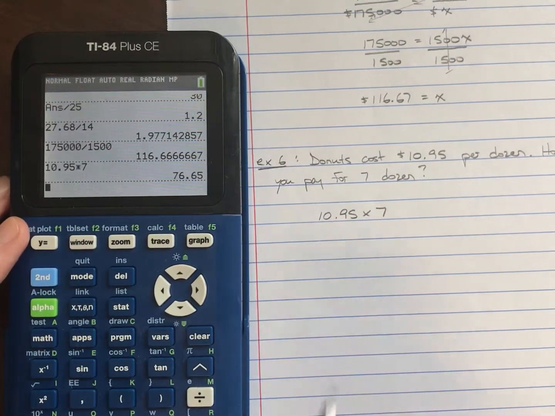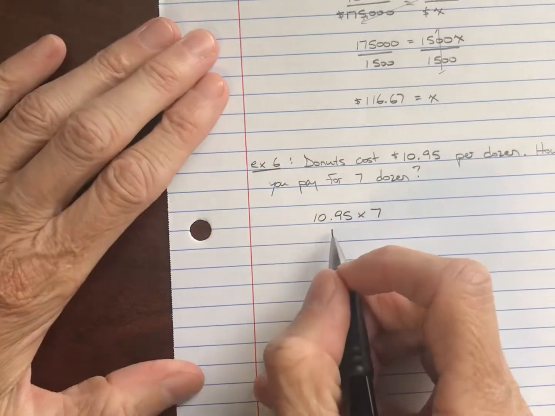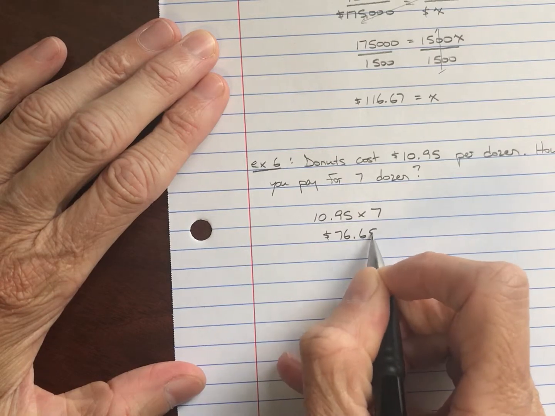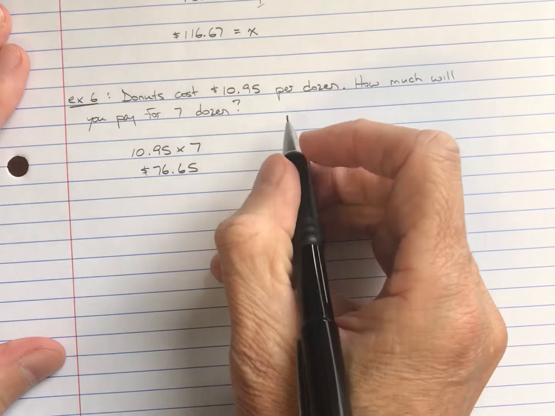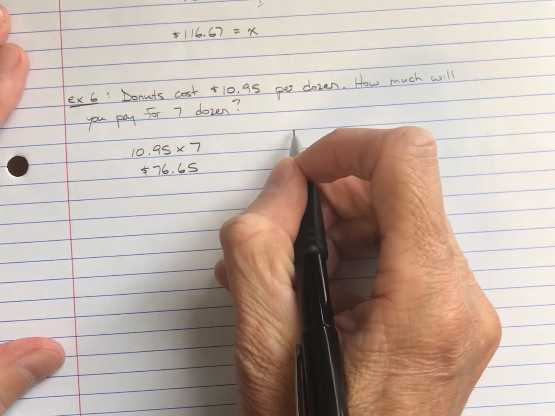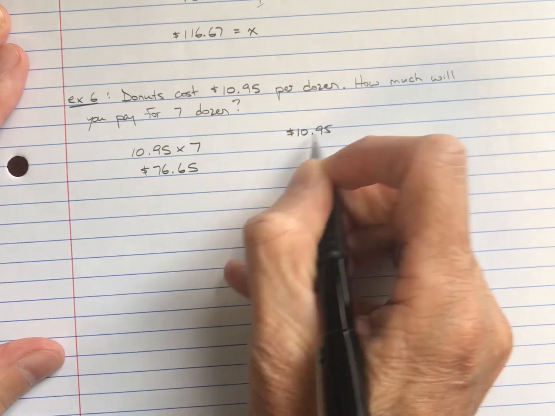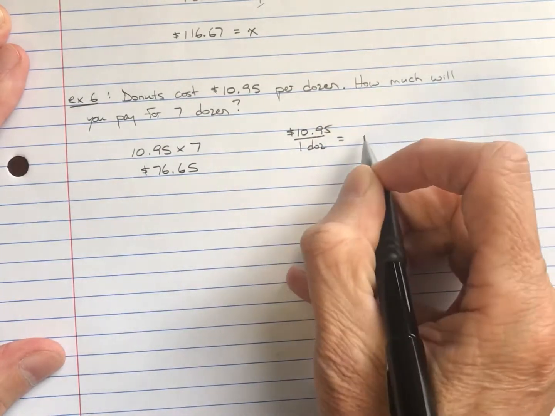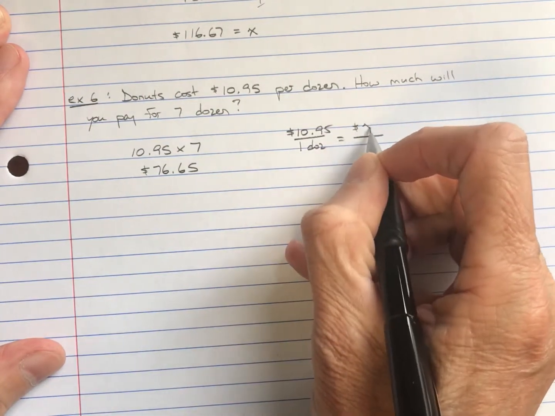Let's take a look at what that is. $10.95 times 7, and we come up with $76.65. So that's one way to solve it, $76.65. We can also set up a proportion. I know that it's $10.95 for 1 dozen donuts. So I'm going to set up an equivalent fraction because I want to find out the cost.